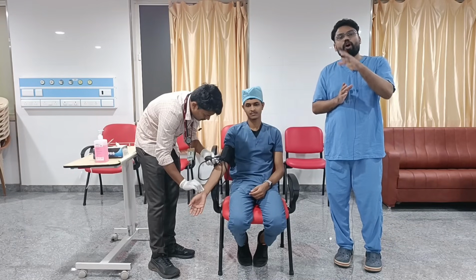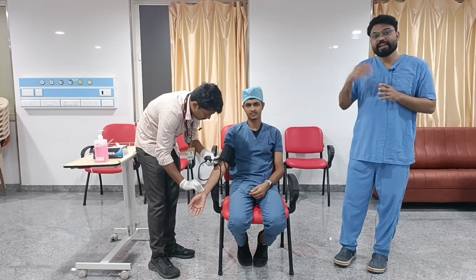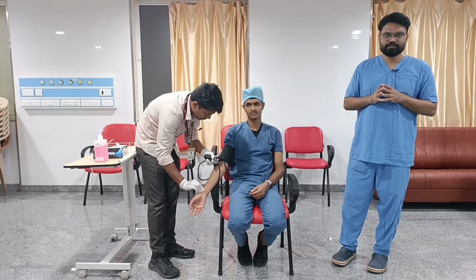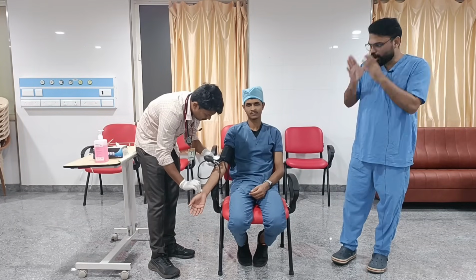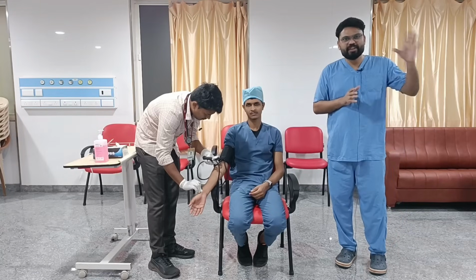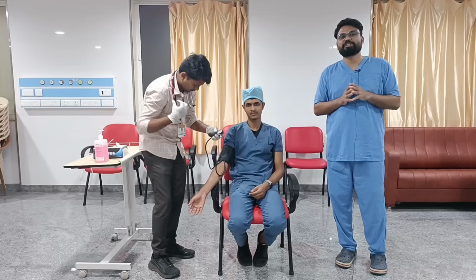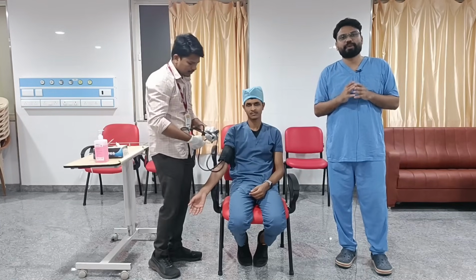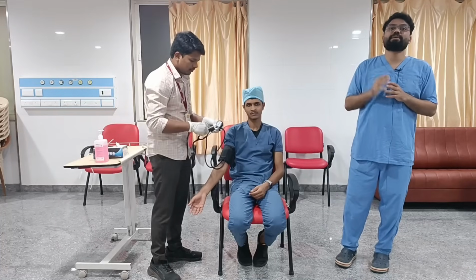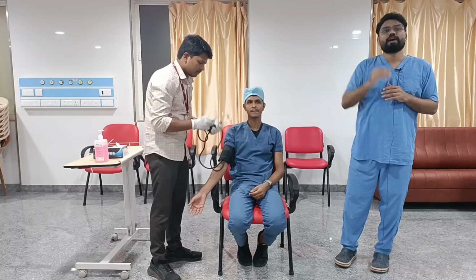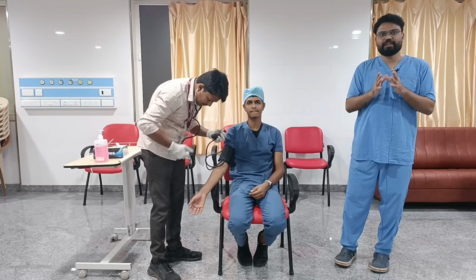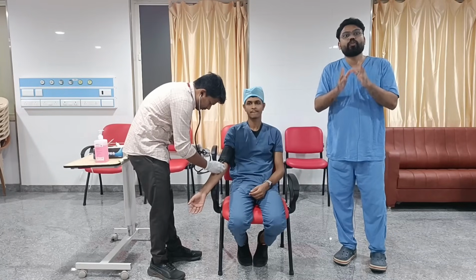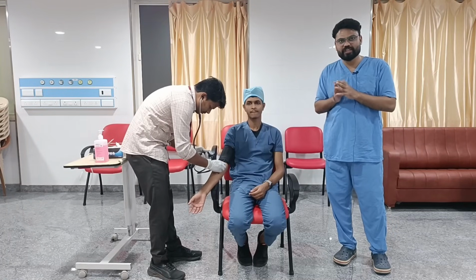Then we come to the auscultatory method. Here we can use the diaphragm and bell of the stethoscope. In the auscultatory method, we have obtained the systolic blood pressure by the palpatory method. You will increase the cuff pressure 20 to 30 millimeters of mercury above the palpatory reading we have obtained, and gradually you will deflate it at a rate of 2 millimeters of mercury per second.